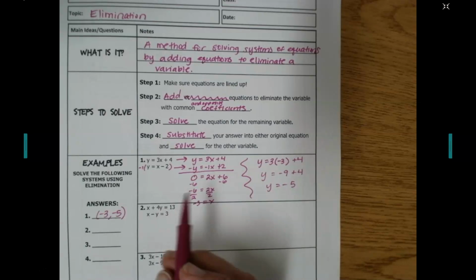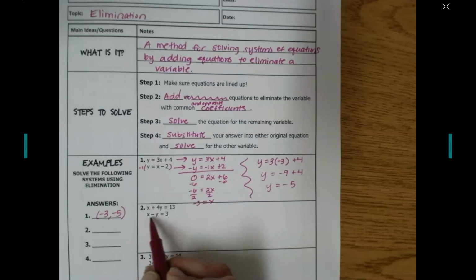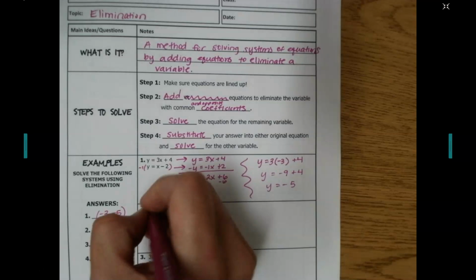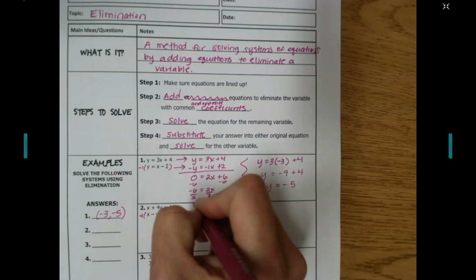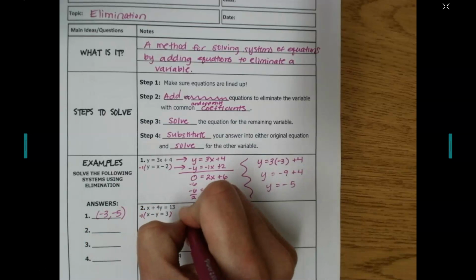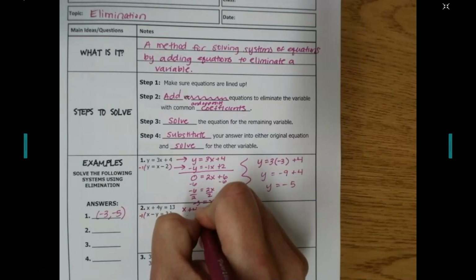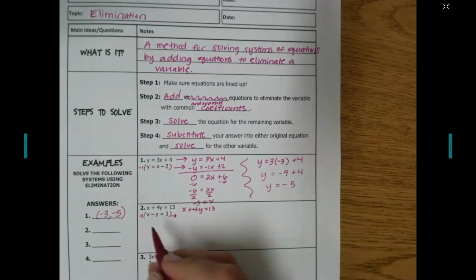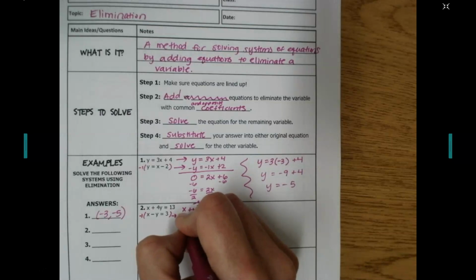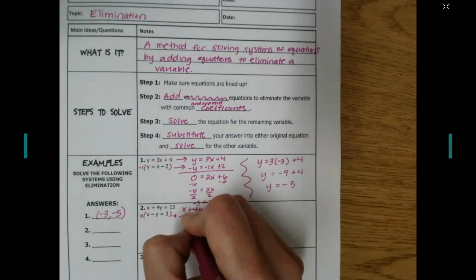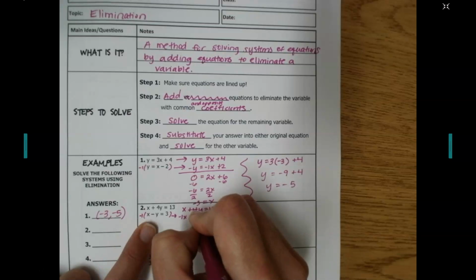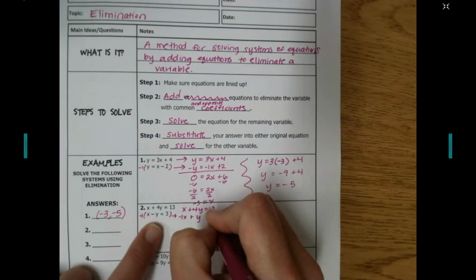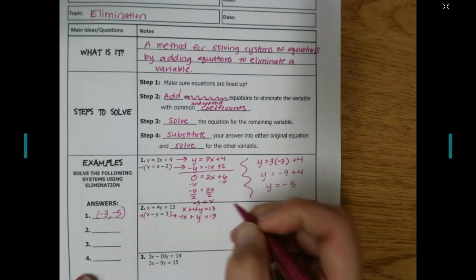So I can multiply the whole equation by -1 like I did up there. Would that work? Let's do that. So I'm going to rewrite the first equation, x plus 4y equals 13. And then I'm multiplying the whole second equation by -1. So -1x, -1 times -1 makes it a positive y. -1 times 3 is a -3.